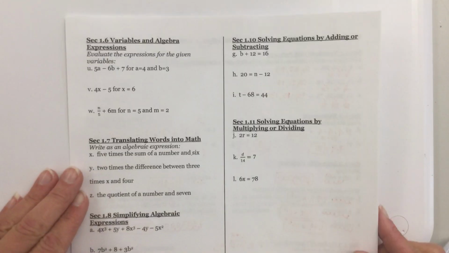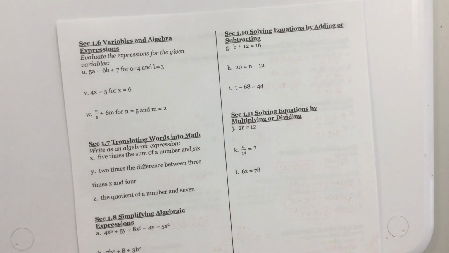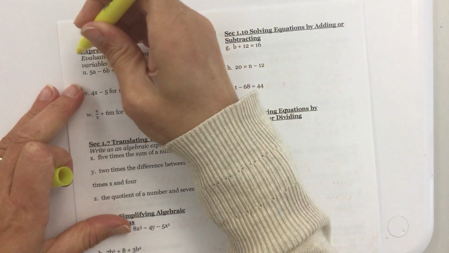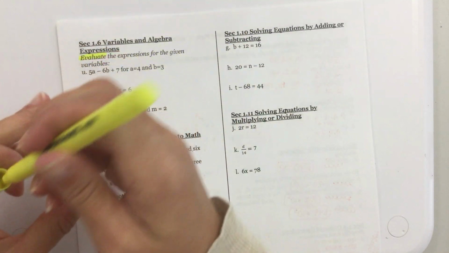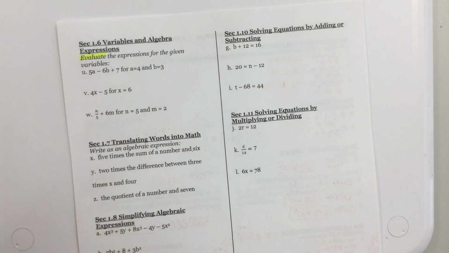Okay. Moving on to 1-6. On 1-6, we just had to evaluate. When I say evaluate, what is another word that we can use for that? Evaluate means to what? Like simplify, or what's another word? Answer, I guess. To answer it, to solve it. Okay, so if I tell you to evaluate, most of the time you're actually going to get an answer, which is what happens in these problems.